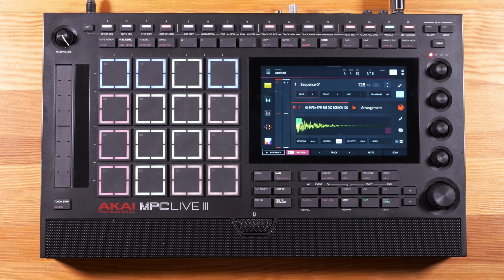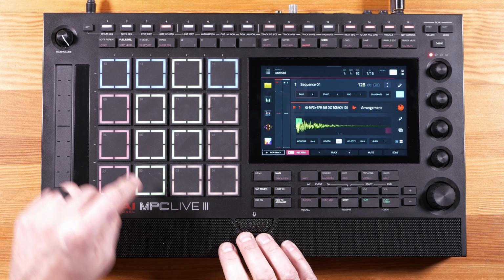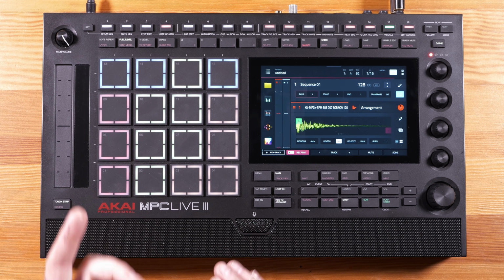So really quickly, you can see you can get some really creative patterns going on because the MPC will remember whatever the last sound you triggered in the corner was.